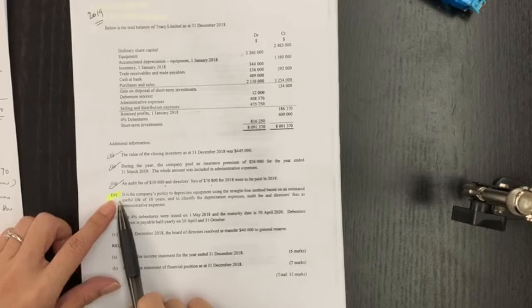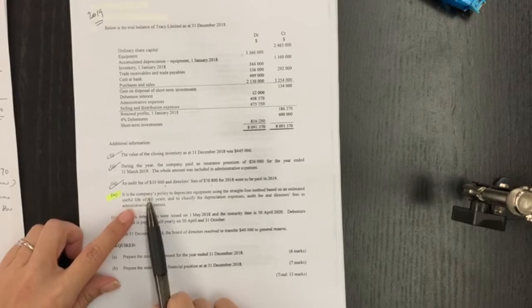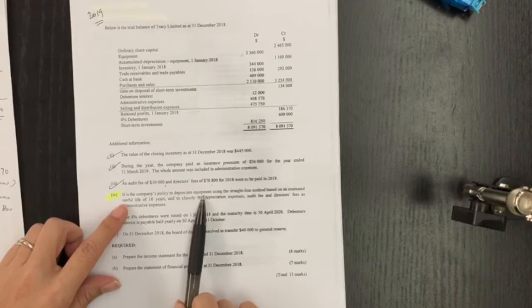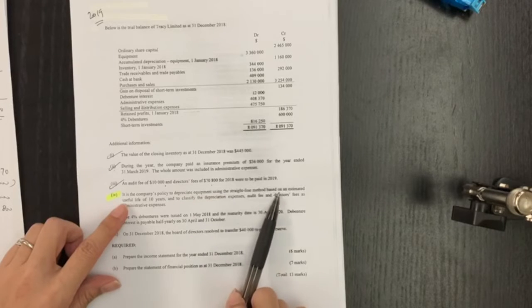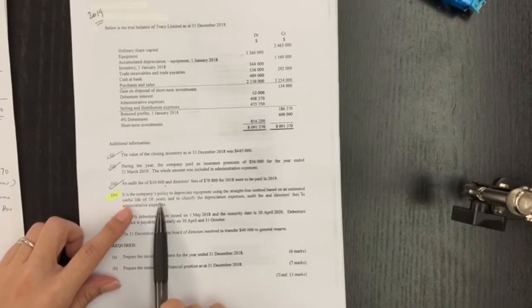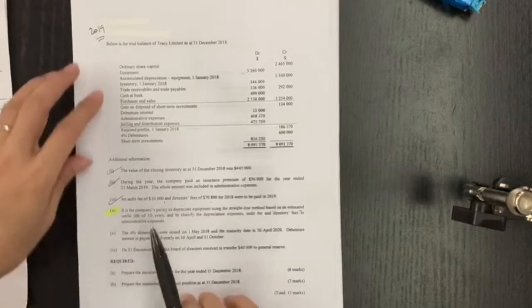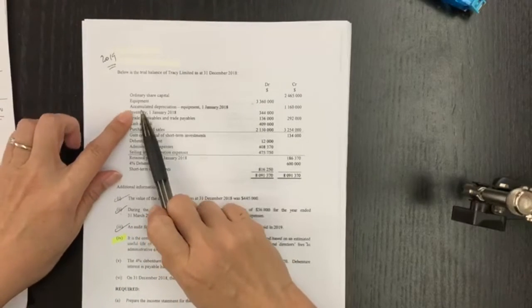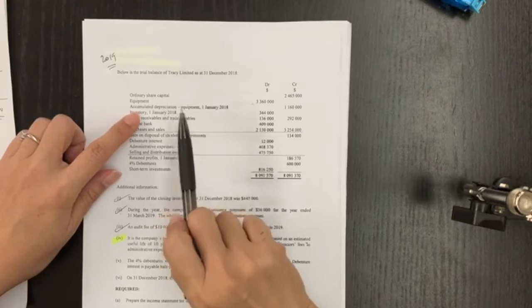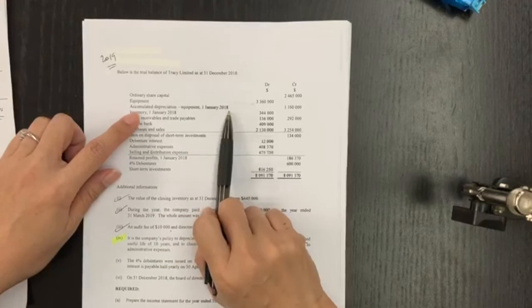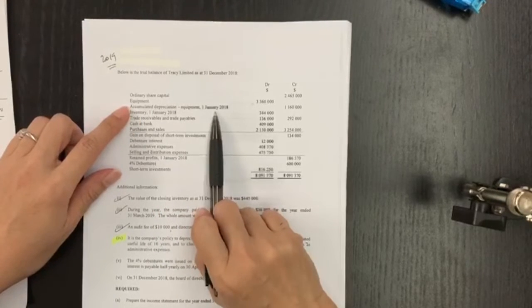Okay, next we have point number 4, saying that the company's policy is to depreciate equipment using the straight line method based on the estimated useful life of 10 years. If you look at the dates here, accumulated depreciation is at the beginning of 2018, so that means there is no depreciation provided during the year.